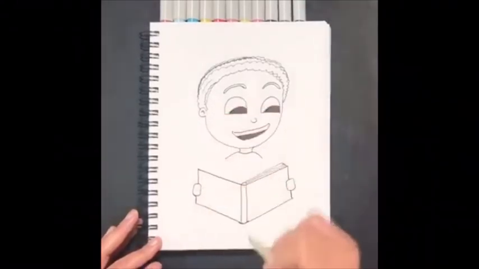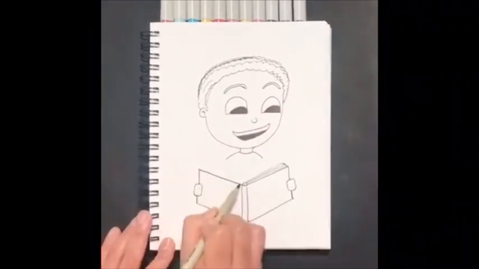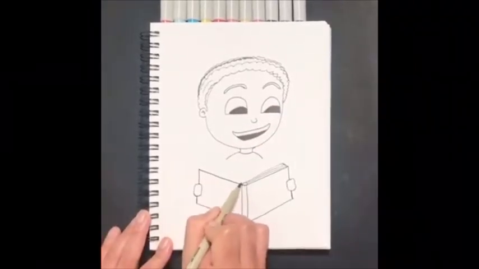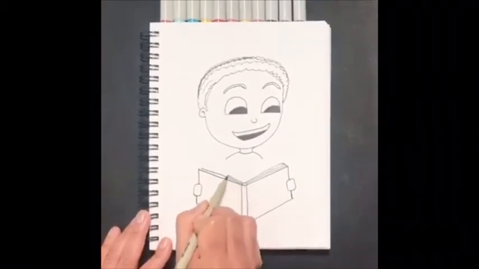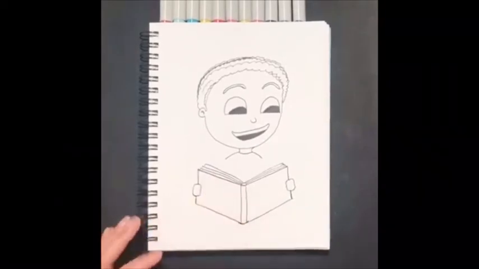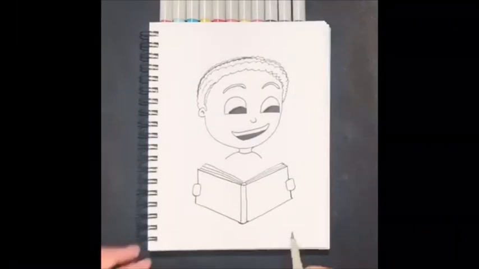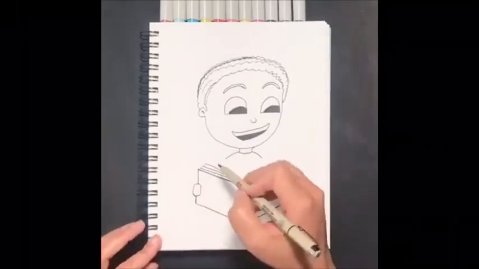And we'll just do the same thing on the other side. 3 straight lines going slightly up, slanted, following the shape of the outside of the book. And you can either put a line there, like so, at the end of each one, or you can draw a straight line to connect them all, just like that.